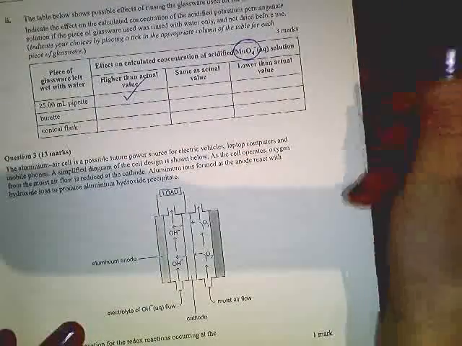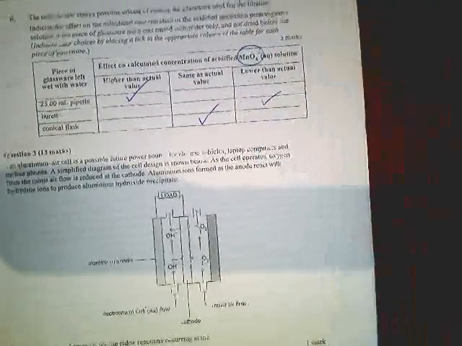So higher value, conical flask, same as actual, and burette lower.